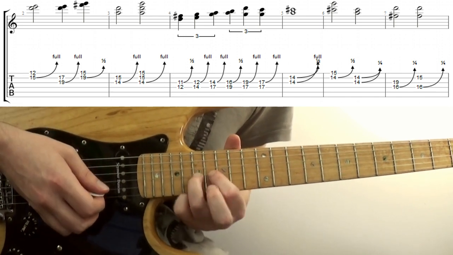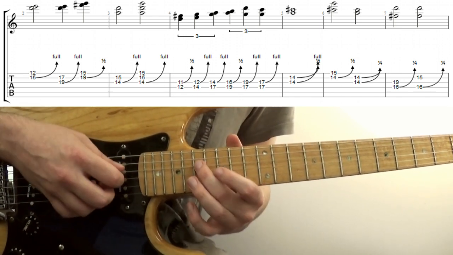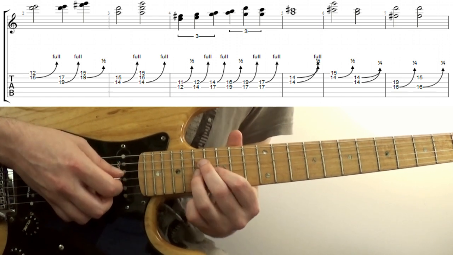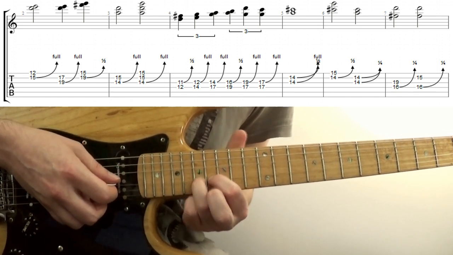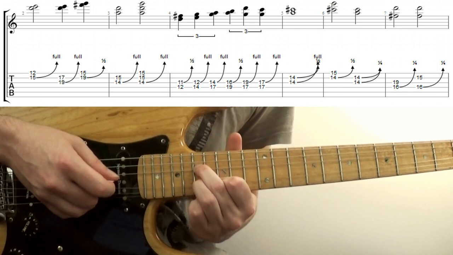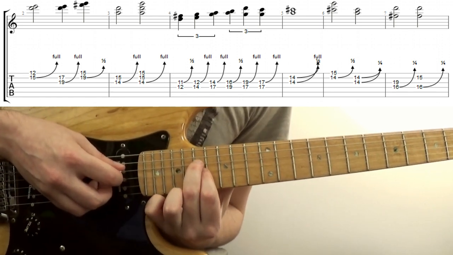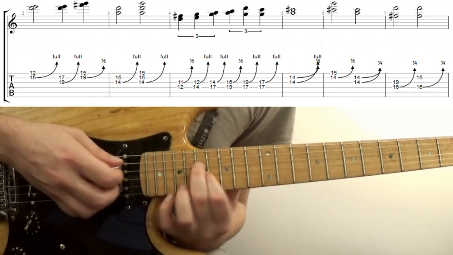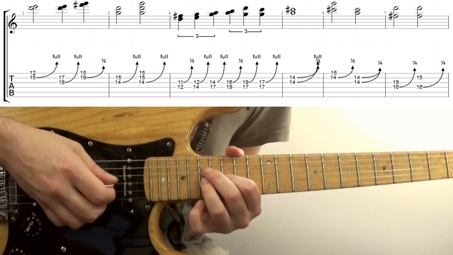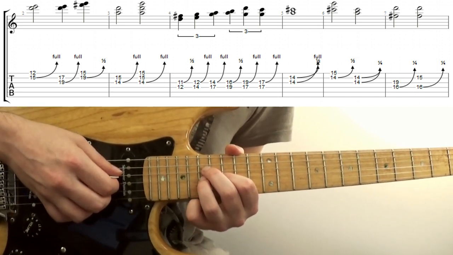This can be a bit tricky to do. The way I'm doing it is playing the D string with my second finger, and then I'm bending with my third finger but reinforcing with the first. You might find it more comfortable doing something like that. Just experiment and see what works best for yourself, really, as usual with these sorts of things.